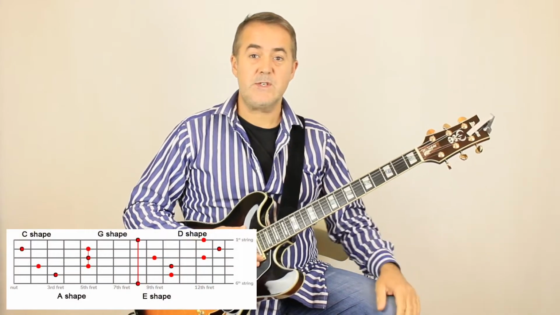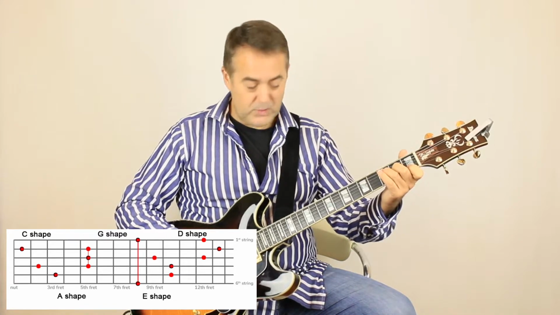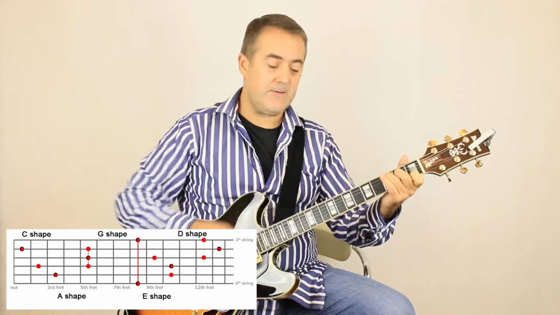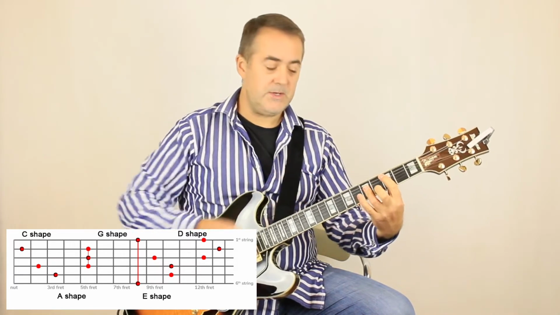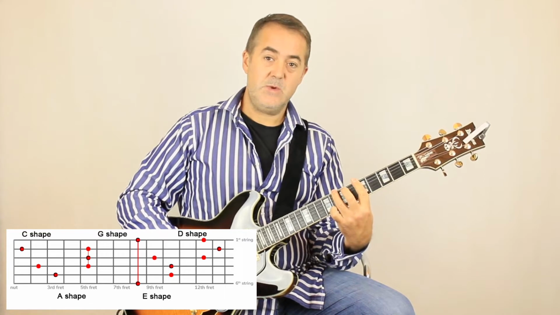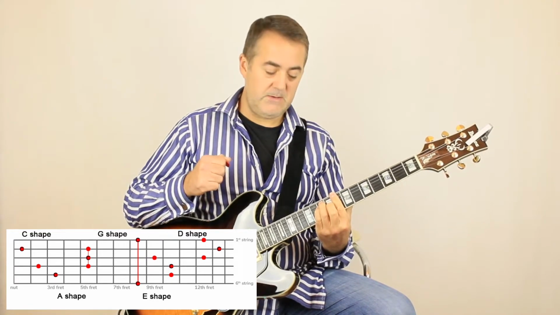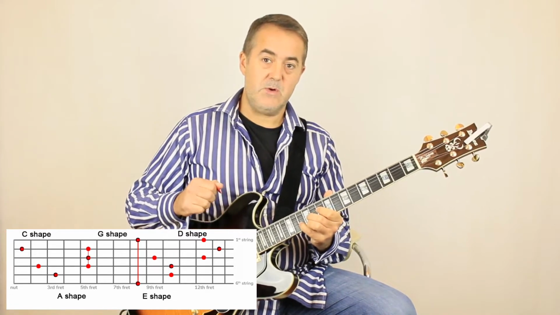We talked about how for each one of those positions there is a root chord based on the very first note of the C major scale, which is C. So each one of these positions will have a chord shape: C with a C-shaped chord, C with an A-shaped chord, C with a G-shaped chord, C with an E-shaped chord, and C with a D-shaped chord.